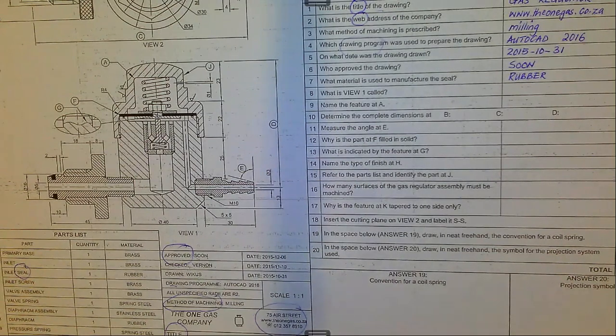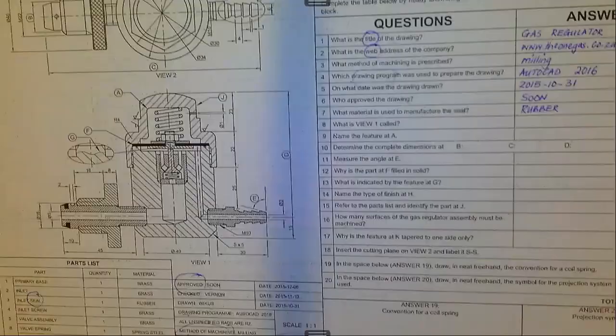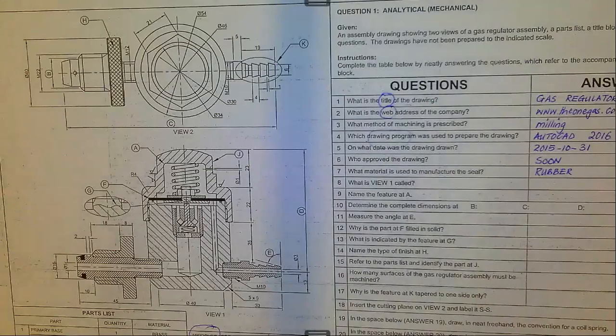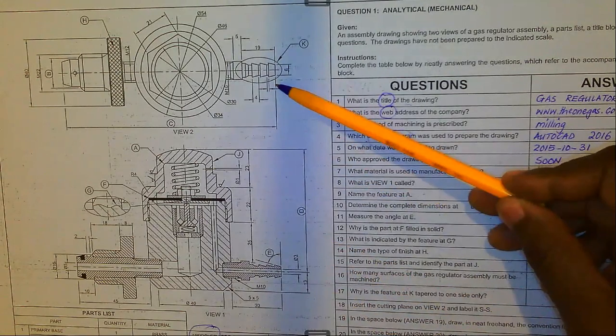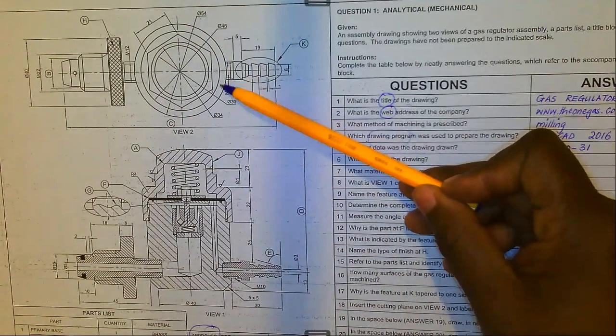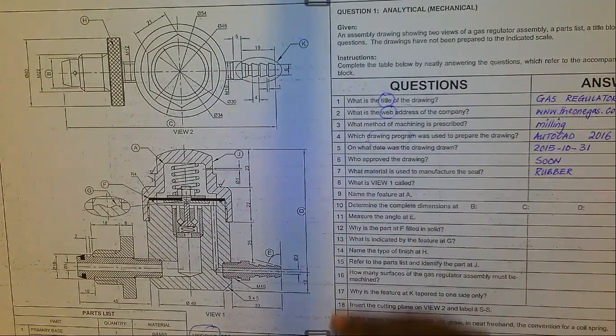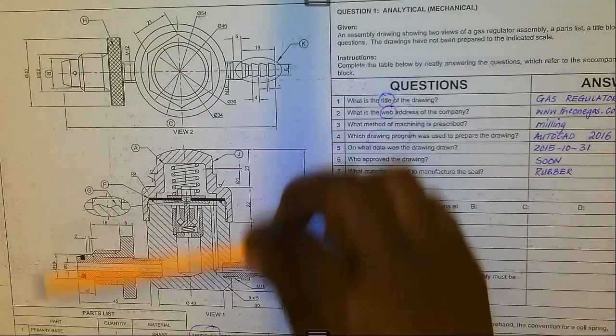What is view 1 called? We have got this is our view 1, and we have got another view at the top. Remember, in paper 2, the principal system of projection that is used is third angle orthographic projection. Third angle orthographic projection dictates that what you see at the top here is drawn at the top. If you are looking from this, you'll be able to draw the top view at the top. Directly below the top view is the front view. But now this has been sectioned, so it's a full section of front view. It is a full section of front view because we have got everything sectioned from left to right.